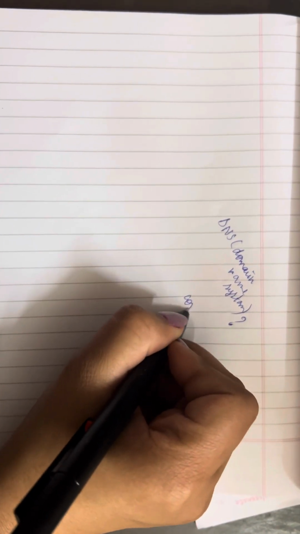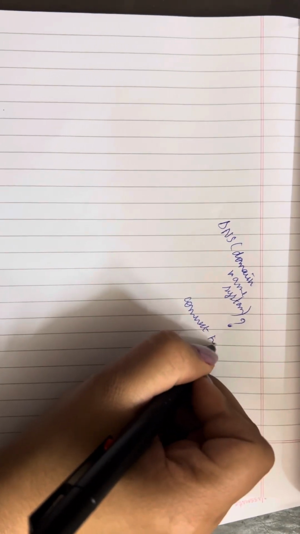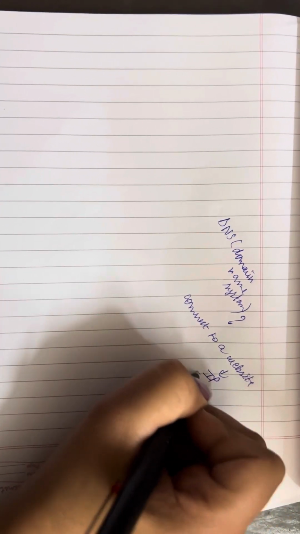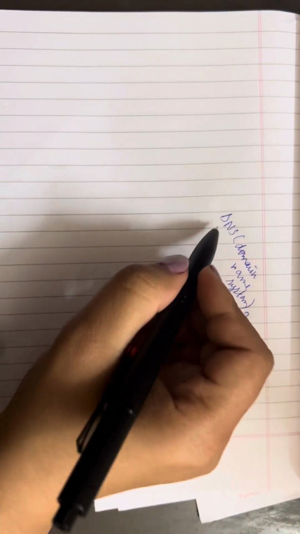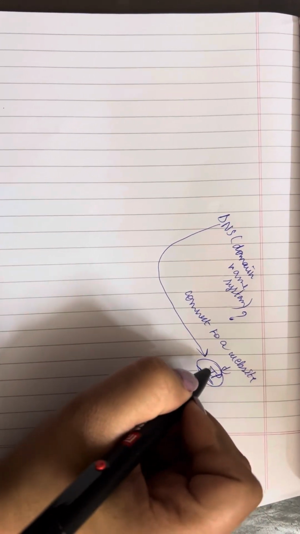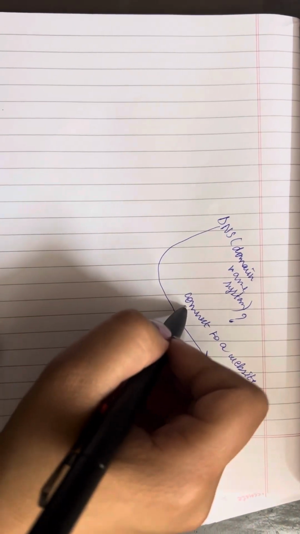So first, what does DNS stand for? DNS stands for domain name system. Now one might wonder, why do we even need it? Every time I want to connect to a website, I need to know its IP address. So what the DNS server does is this: it fetches me the IP address of that website. So in order to connect to a website, I need to connect to the DNS server.